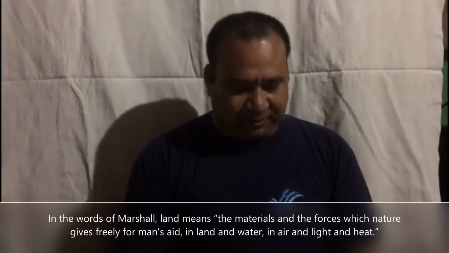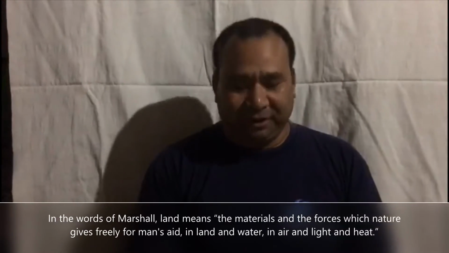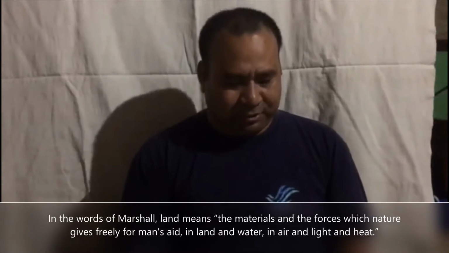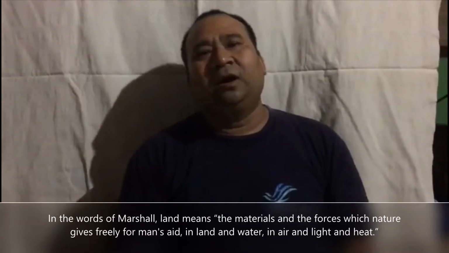As I said, there are many economists who have given the meaning. Here, I'm just going to mention one of the economists, Professor A. Marshall, who has given the meaning of land. He says land means the materials and the forces which nature gives freely for man's aid, in land and water, in air and light and heat. Here, Marshall has explained clearly that land is a material thing. It is not non-material. It is a material which we can touch and feel. And not only that, it is a free gift of nature for man's aid, which means for helping man.